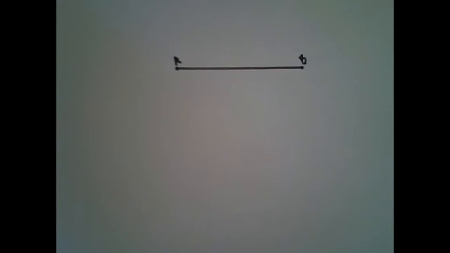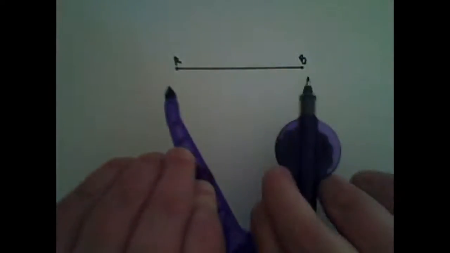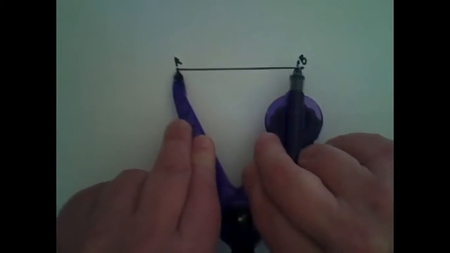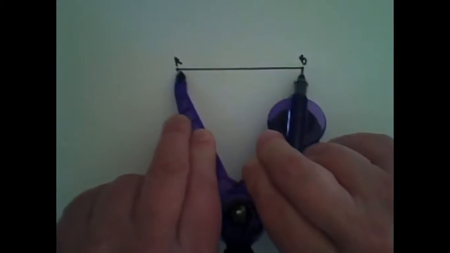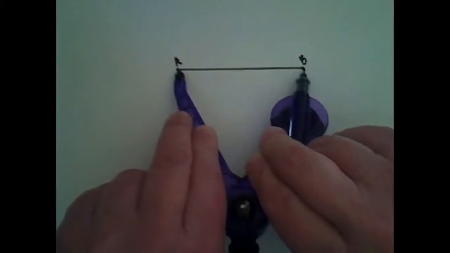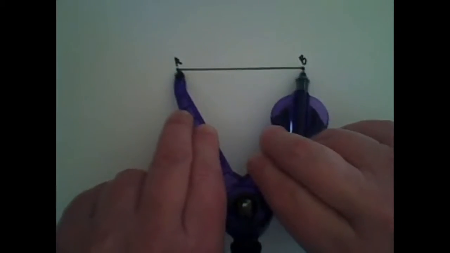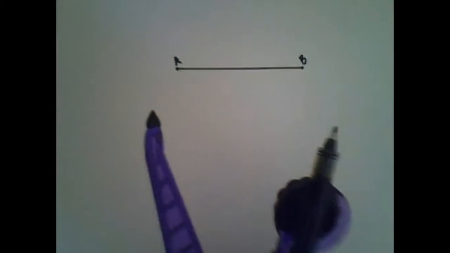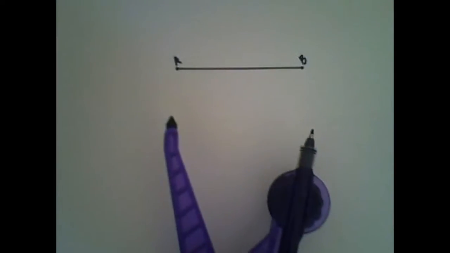So first let's talk about measuring a line segment. If I ask you to measure line segment AB, it does not mean to get a ruler out and use the numbers on the ruler to come up with a number. Measuring a line segment means to take your compass and put the point of the compass on one end of the line segment and put the pencil, or in my case I have a Sharpie, on the other end. And then I can say this is the measure of that line segment.